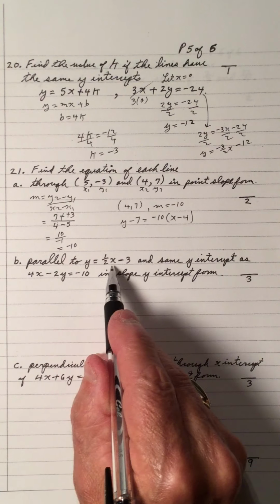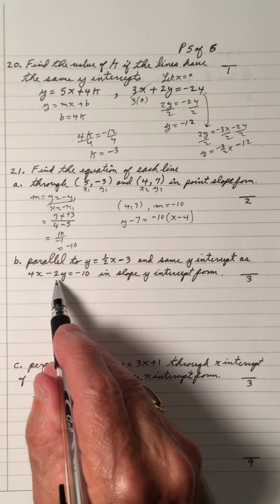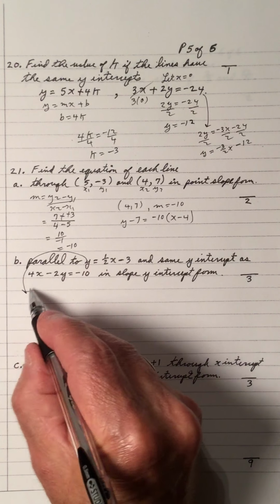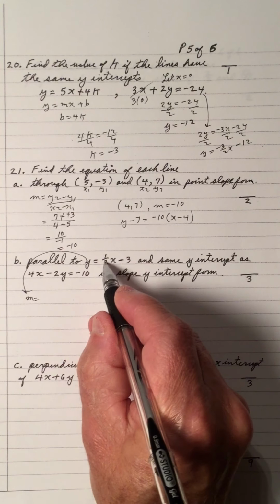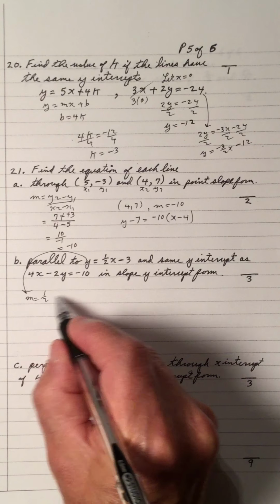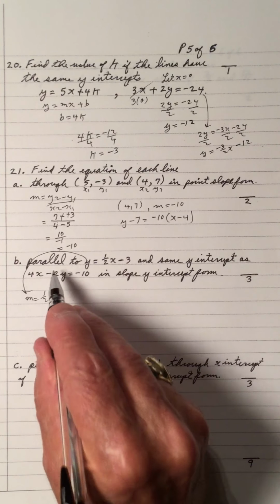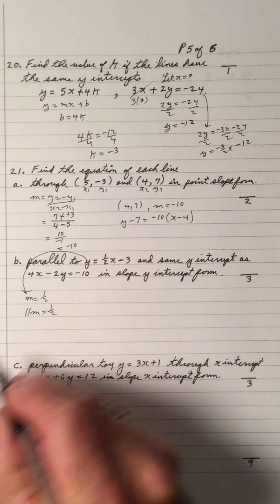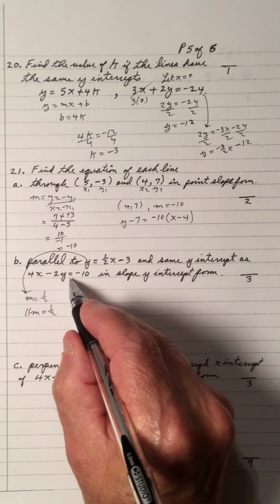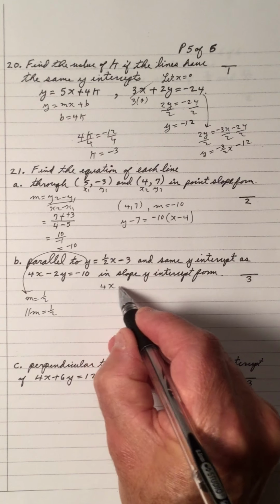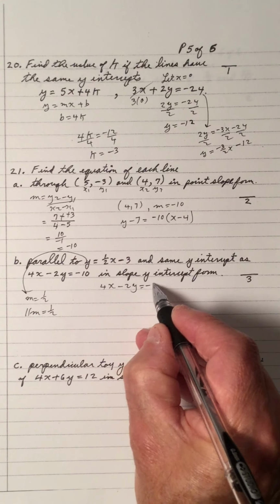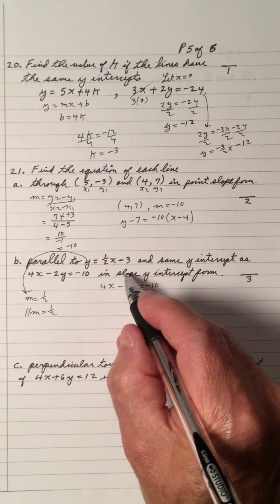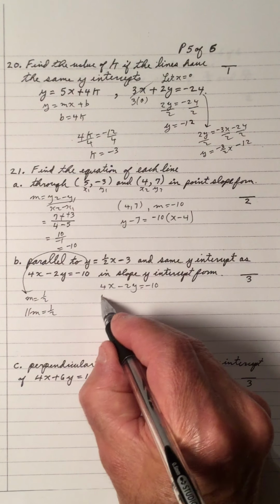B: parallel to this line with the same y-intercept as this one. Parallel to this one means that the slope of that line is going to be 1/2. The y-intercept is negative 3. So it's parallel to that, so the parallel slope is the same, 1/2. Now it has the same y-intercept. So without mixing it up, let's write down this equation. The y-intercept of this one, we let x equal 0. So we let 0 right here.